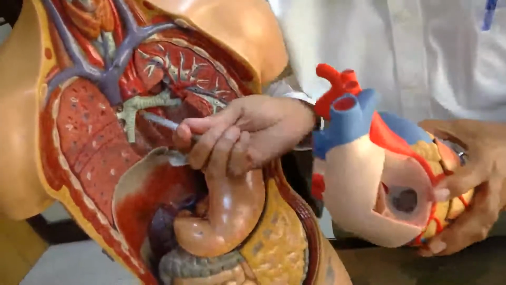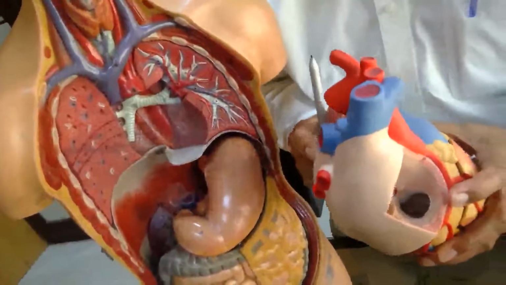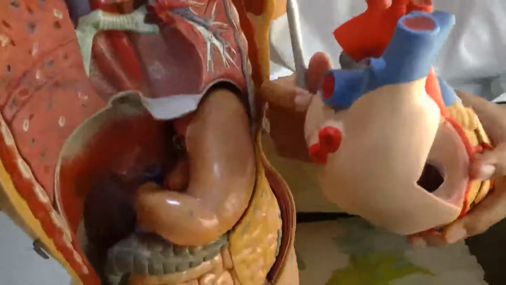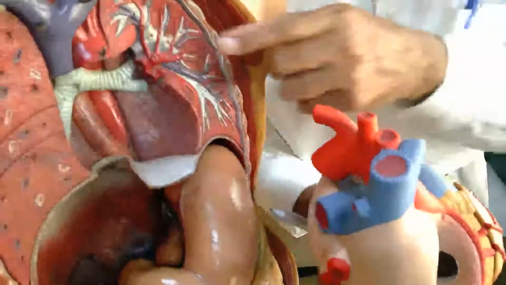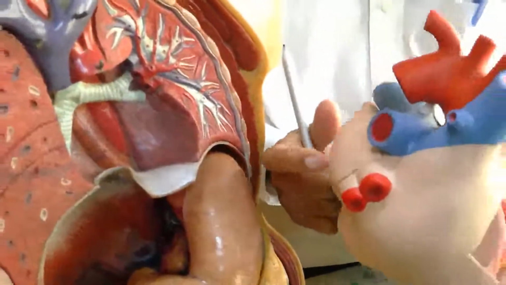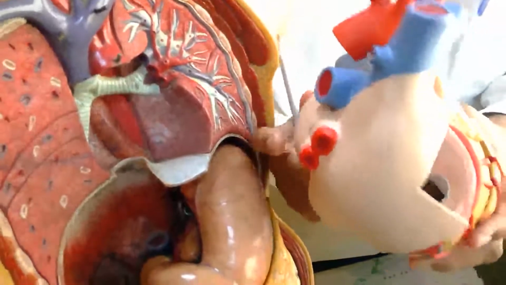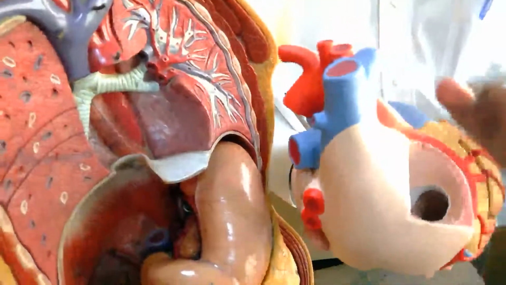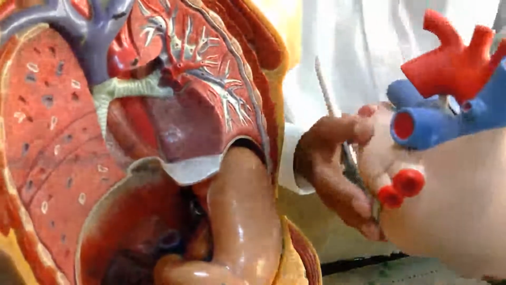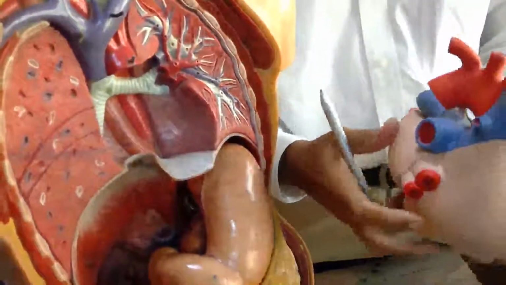This is the esophagus. If there is enlargement of the left atrium, this may press on the esophagus, and the patient may have difficulty in swallowing. And this indentation may be visible on barium swallow. So that is the left atrium.